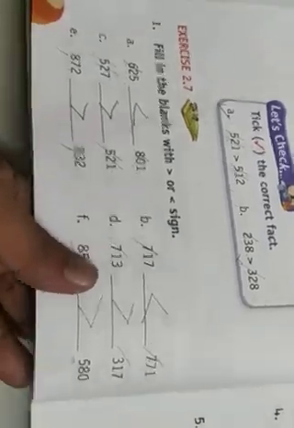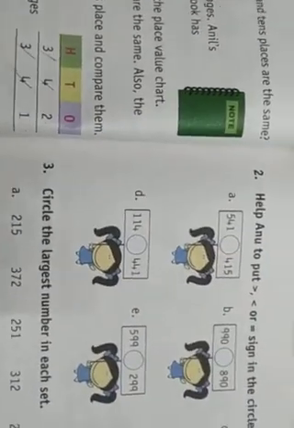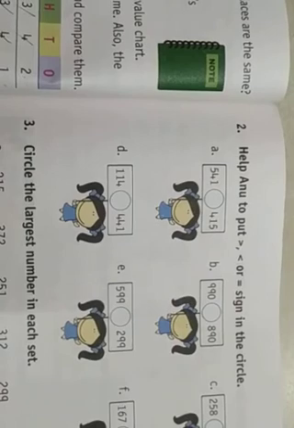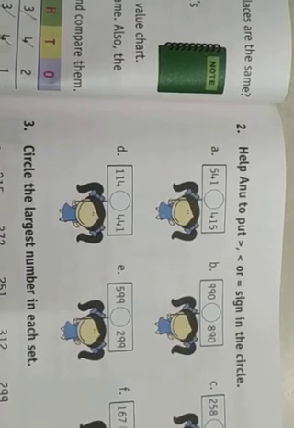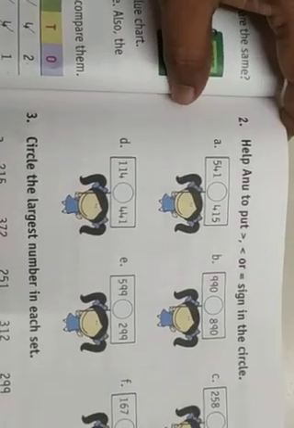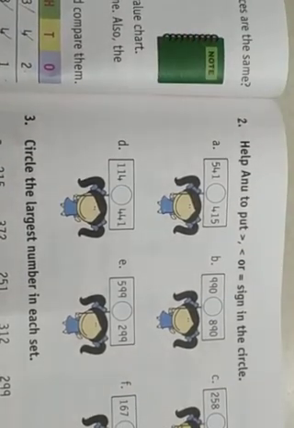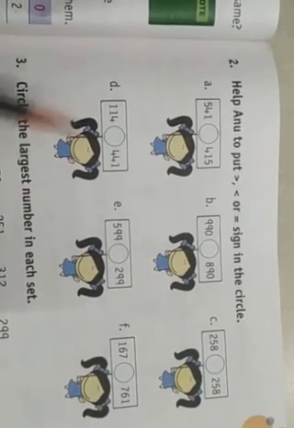Just watch this video, listen to it carefully, and take your workbook and textbook. Just keep on solving. I'm sure that you will be able to understand and solve on your own, right? Next is help Anu to put greater than, less than or equal to sign in the circle. So she is Anu here. She is getting confused. Just help her.